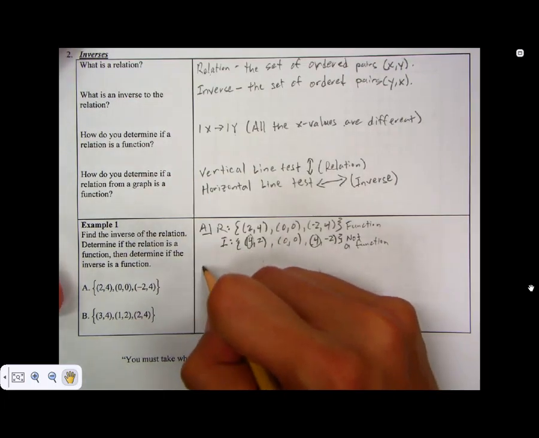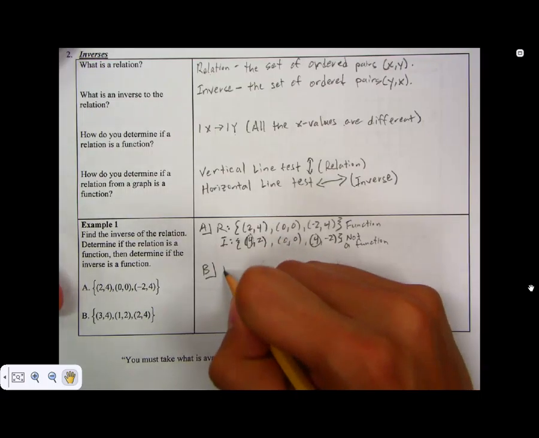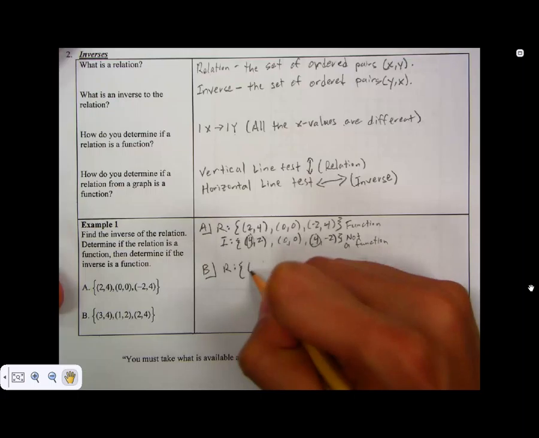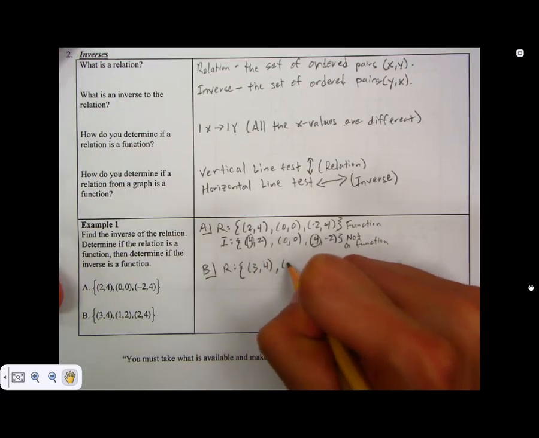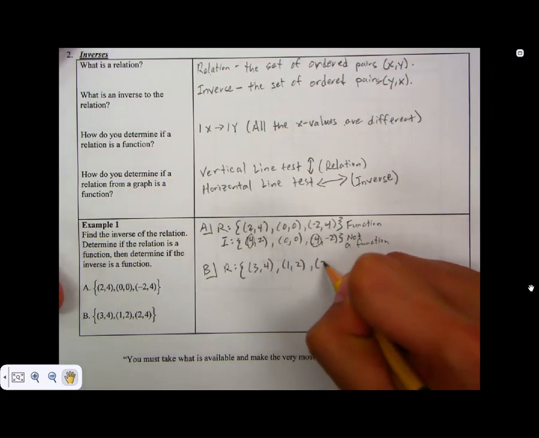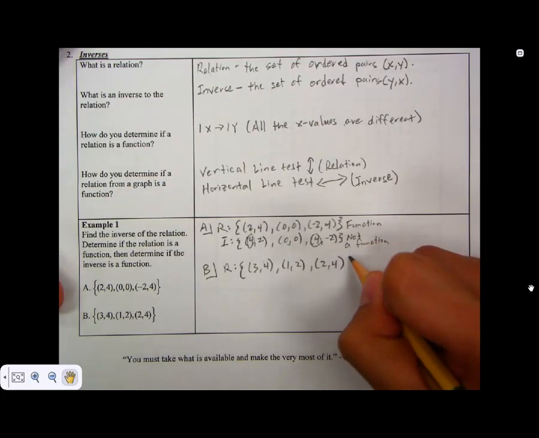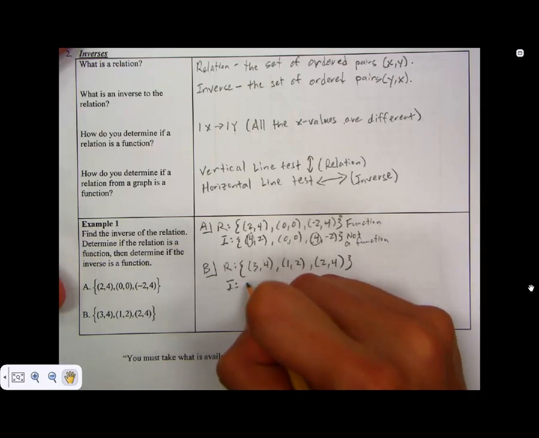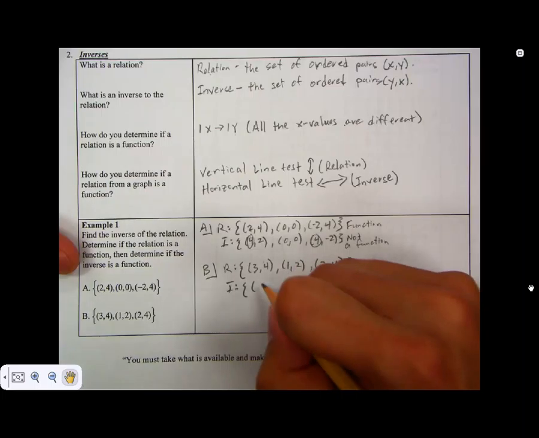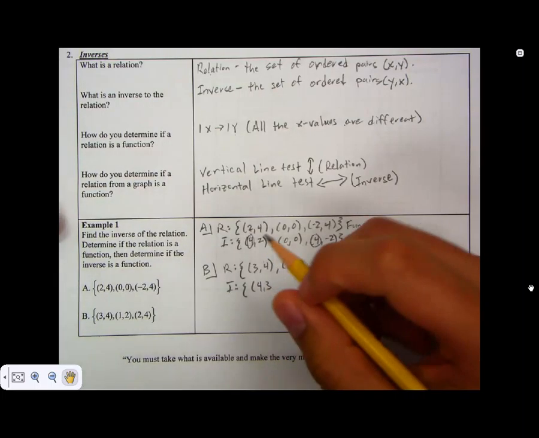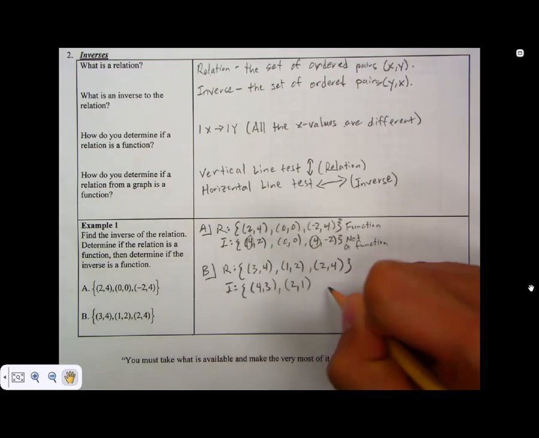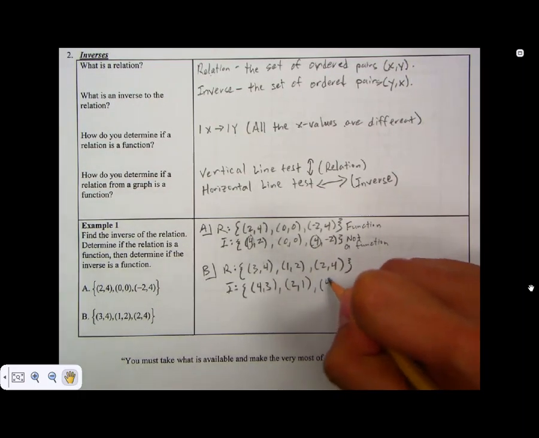B. Here's the relation. Just going to copy the problem. 3, 4, 1, 2, 2, 4. The inverse is just switching the x and the y. So 4, 3, 2, 1, 4, 2.